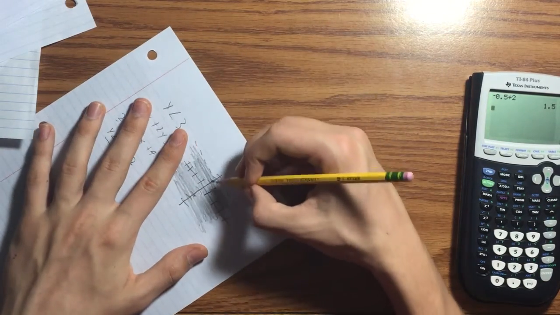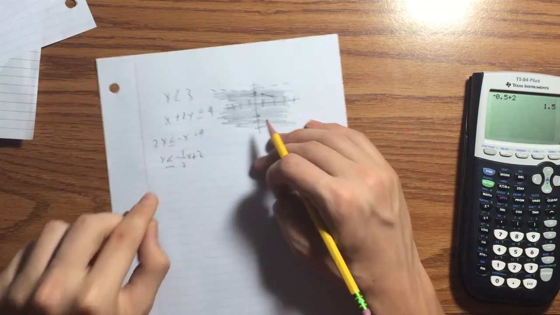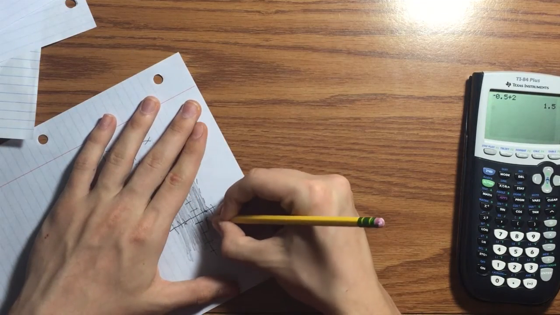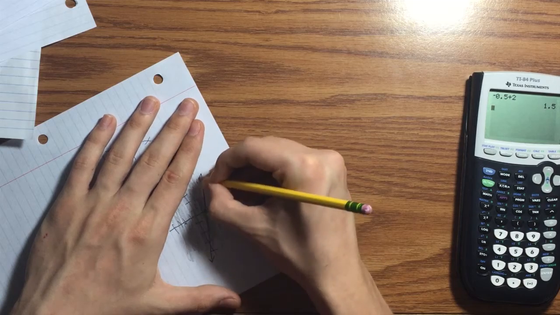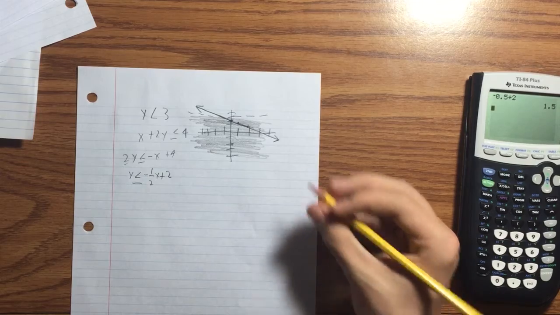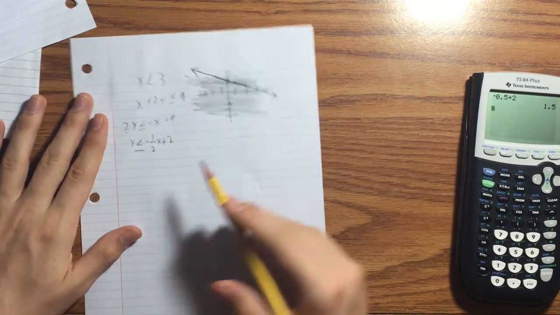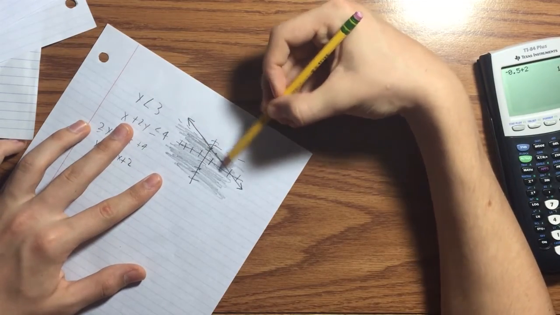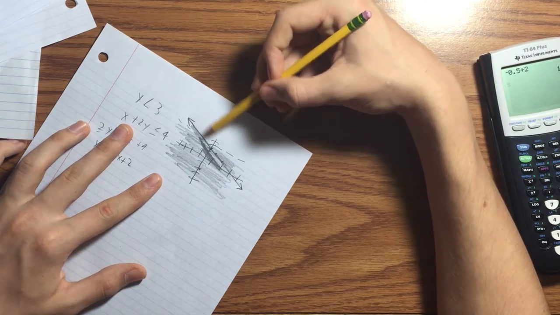So let's shade this. Actually, let's draw the line first. That's kind of important. Because it's a less than or equal to, we draw a solid line because it's an equal to. So we have our line here. Alright. Now we can shade this. And because y is less than, we shade underneath the line. So you can just color all this in.